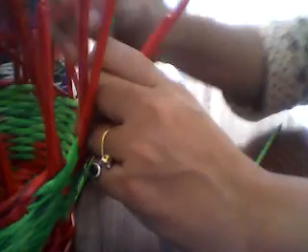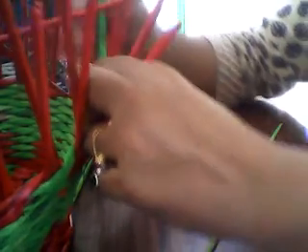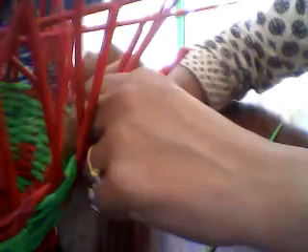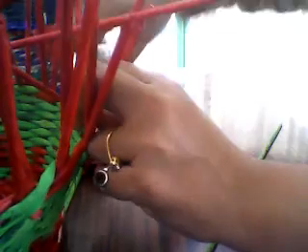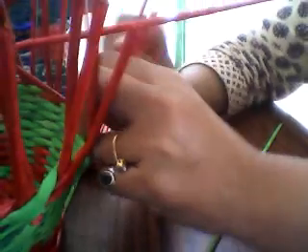I really find weaving these baskets very de-stressing, and it gives me an immense satisfaction when I create something new, when the clients appreciate what we have done.